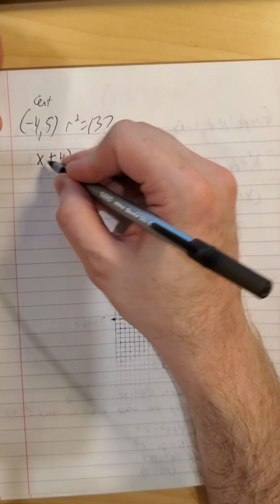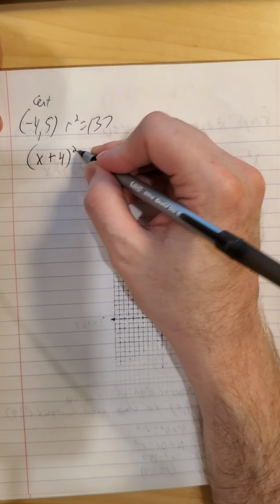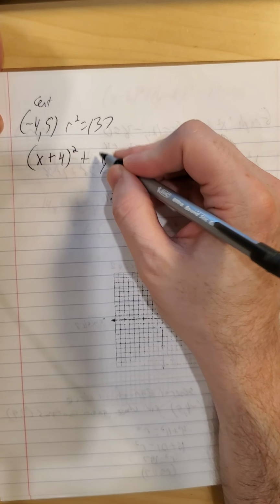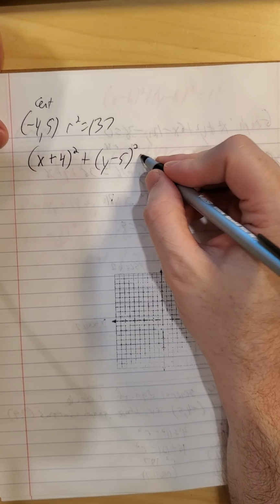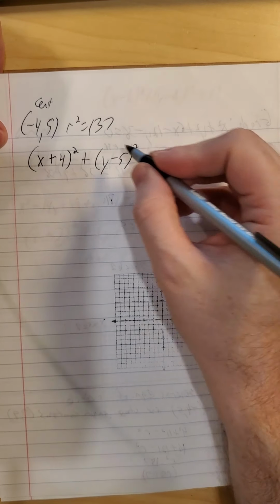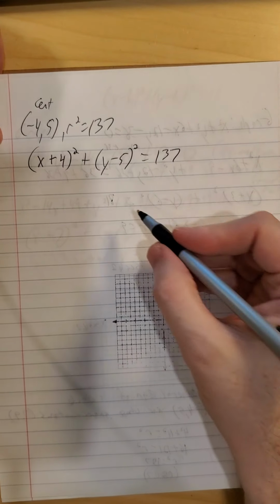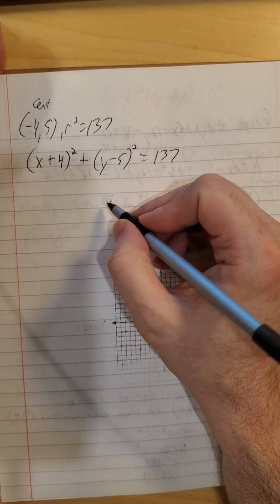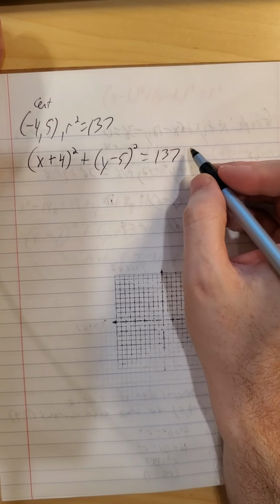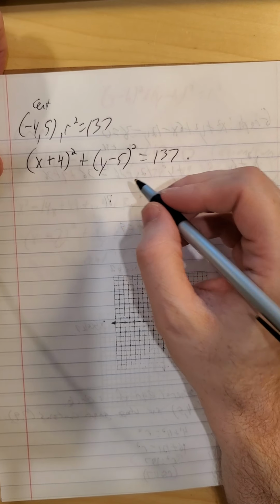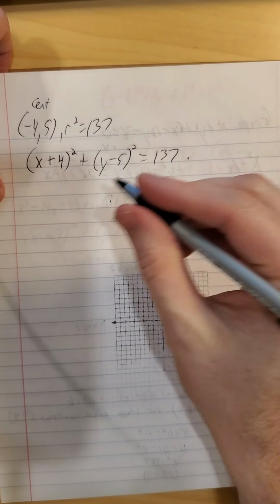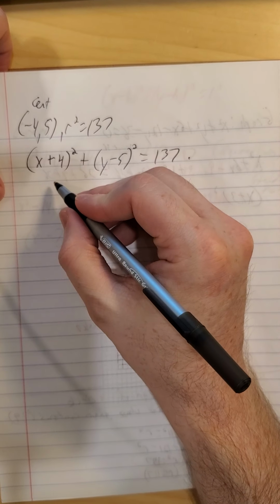So x minus the negative 4 squared is x plus 4 squared. Then we have y minus 5 quantity squared equals r squared equals our 137. If they just ask for the standard form, hit the brakes here, we're done. But if they want the general form, then we're just foiling this out.